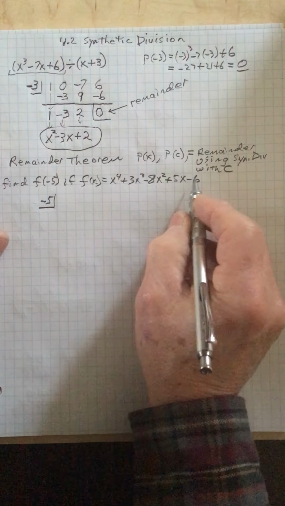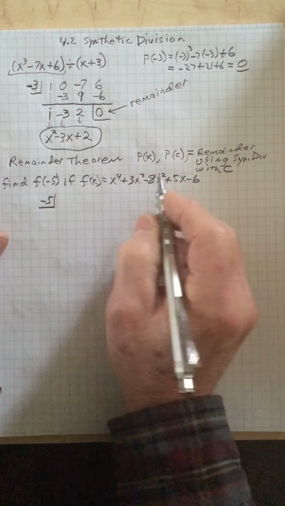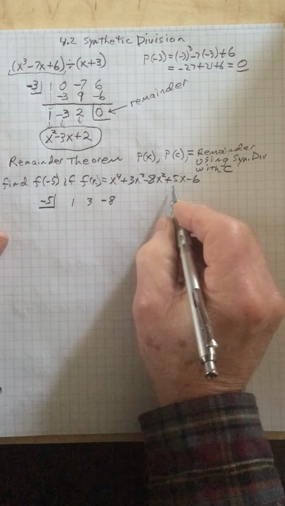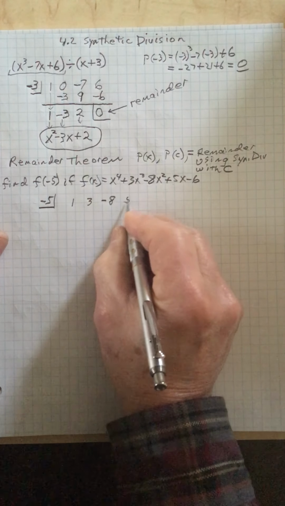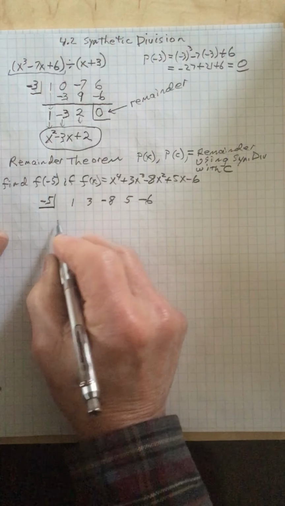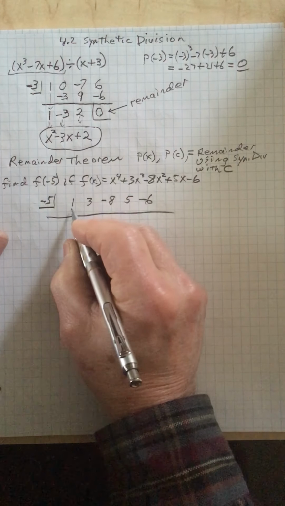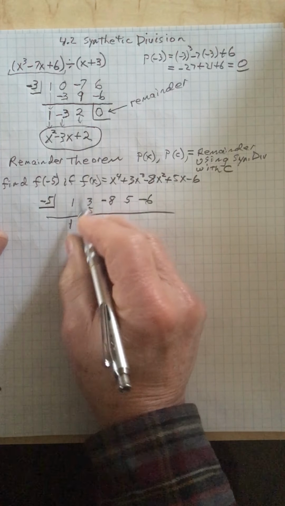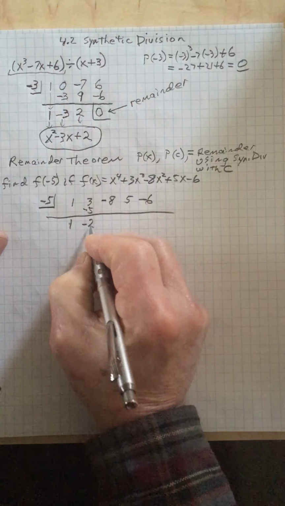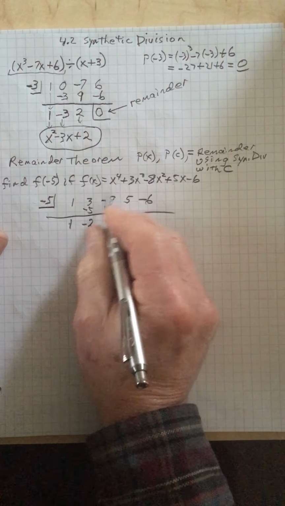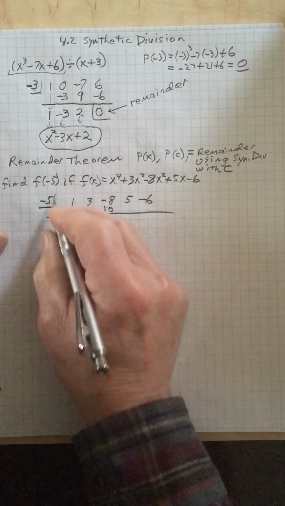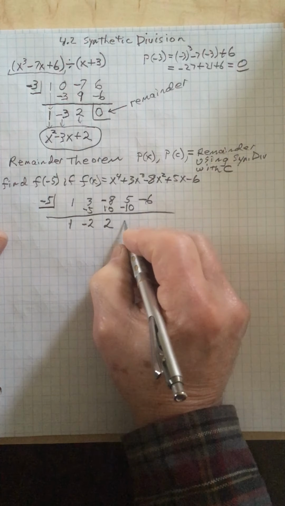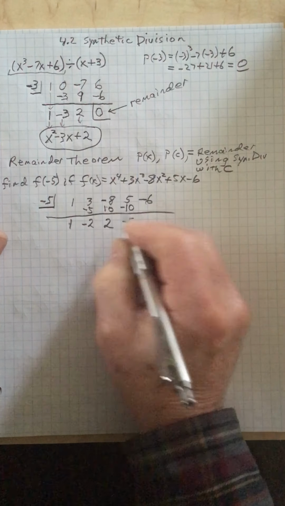We're going to put our coefficients in. 1, 3, minus 8, 5, and minus 6. And then we're going to start the process. Bring down the first one, multiply, add, multiply, add, multiply, add, multiply.